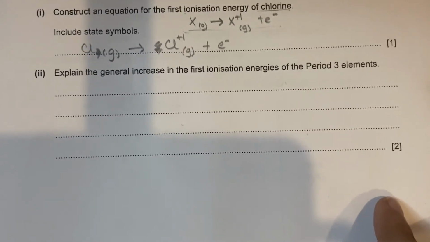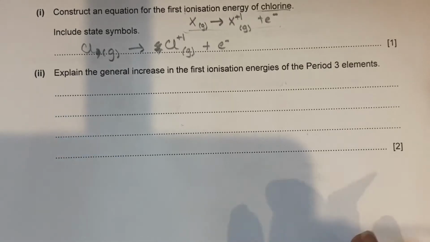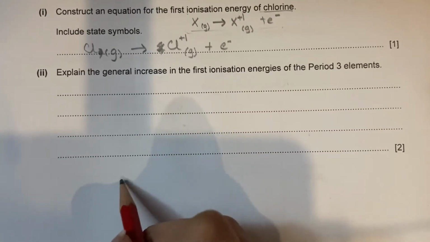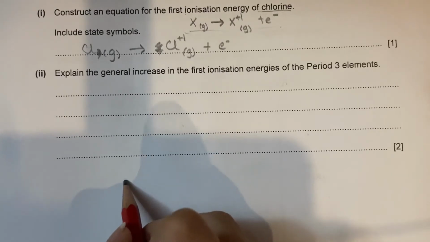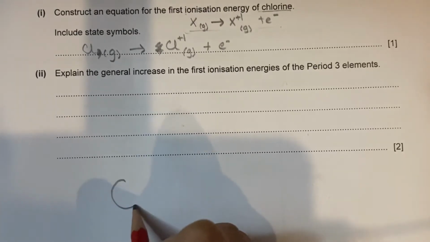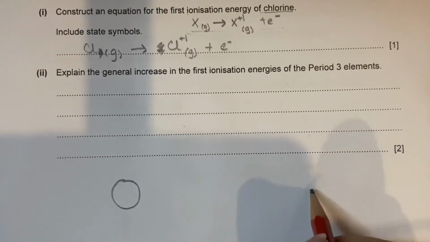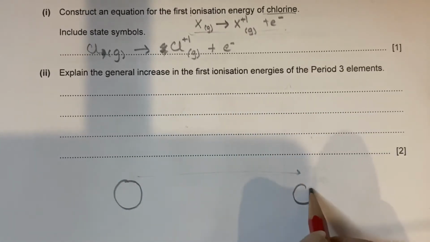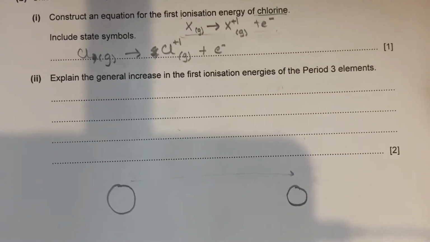Explain the general increase in the first ionization of period 3 elements. So basically, in the periodic table, the atomic radius of sodium is this, and moving across the period it decreases. Let me explain it to you why this happens.